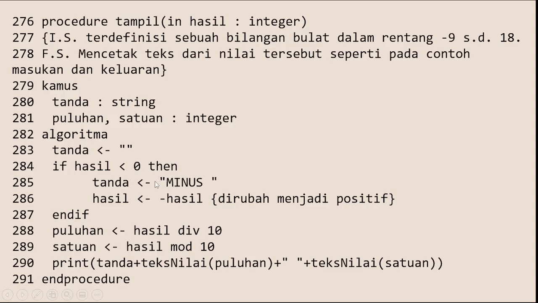After that, we will take the tens and ones using the second subprogram to convert them into a string. So right here it will be the sign and then the tens and then the ones, but we have to convert the tens and ones into strings with the second subprogram.